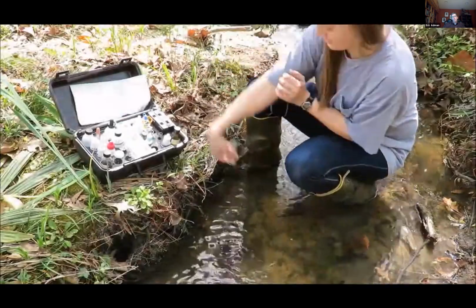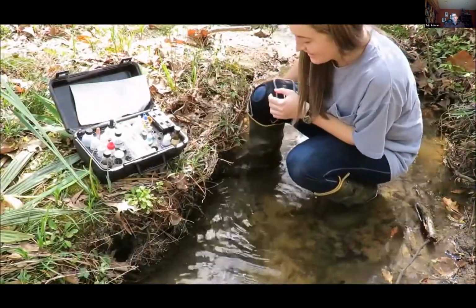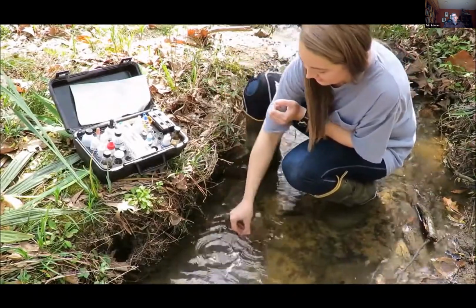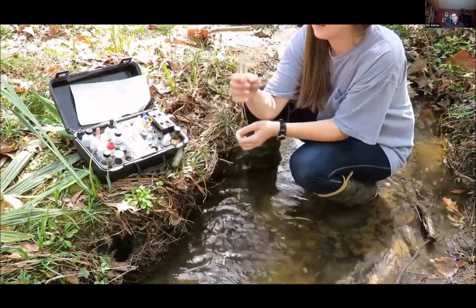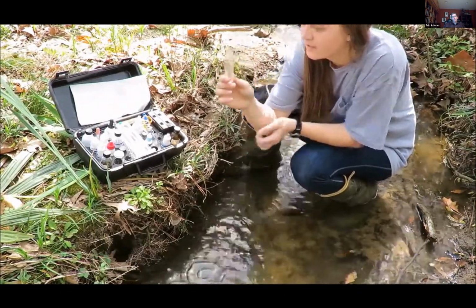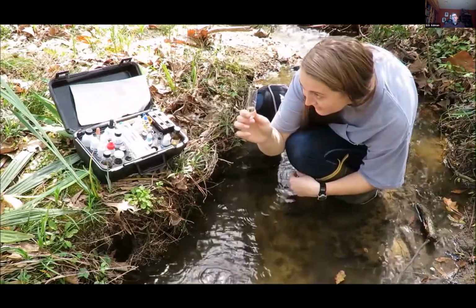Remove the hardness tube from your kit. Rinse the tube 2 to 3 times with water from your site. Fill the tube above the line with site water and flick out excess until the bottom of the meniscus touches the line. This is your 10 parts per million sample.